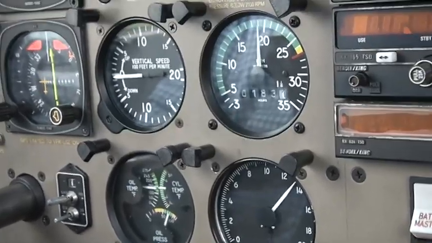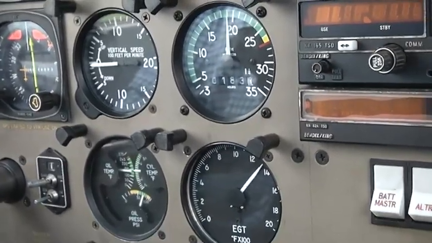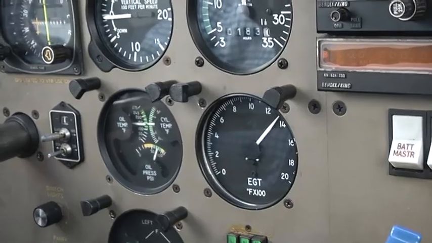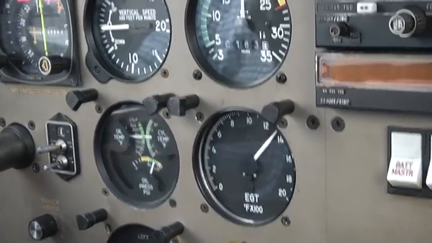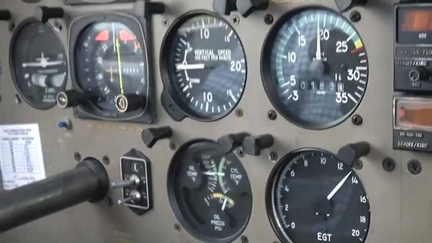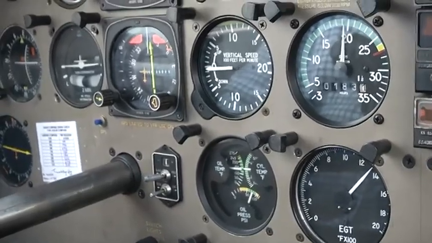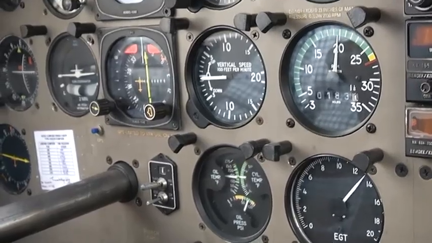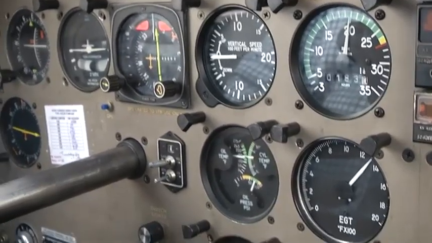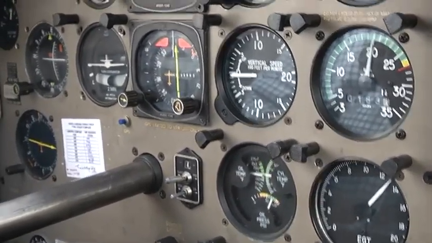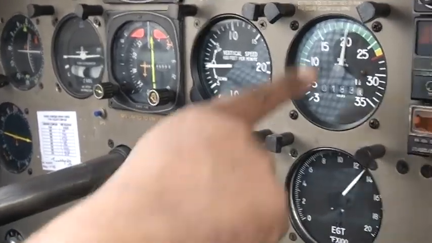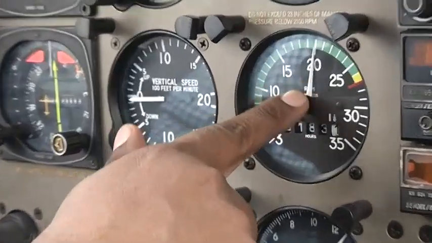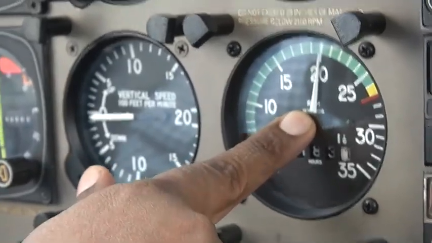It is 1900 now. We are just 100 short of 2000. Just see that the needle is gradually moving towards 2000. Now you can see your propeller RPM is at 2000.